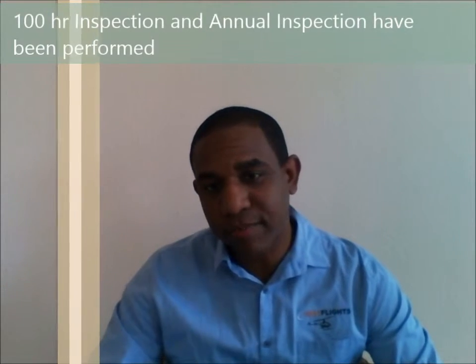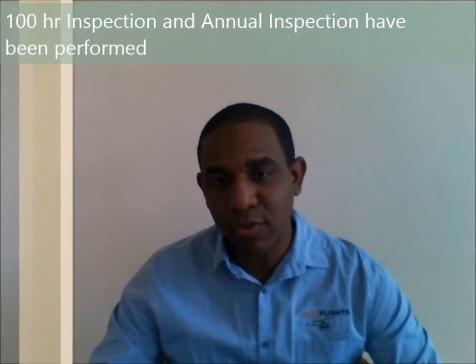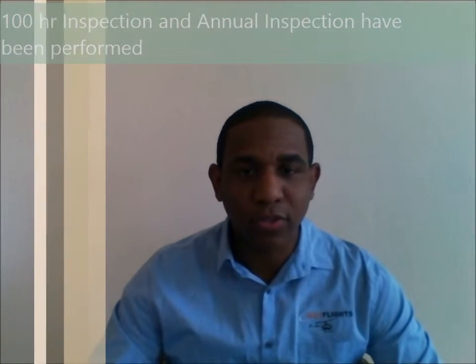So when it comes to the airworthiness certificate, another question could be, does it have to be visible? And the answer is yes. It has to be visible to your passenger because what the airworthiness certificate is doing is assuring the passenger that the aircraft is airworthy. That means that it has received the proper 100-hour inspection if it's for hire, or an annual inspection as well. So remember, that's what it's saying. That's why it has to be visible.